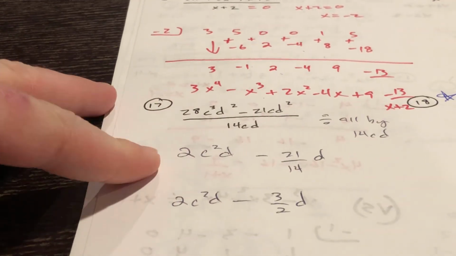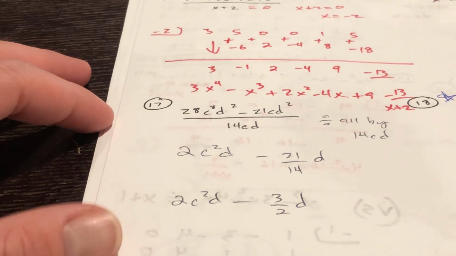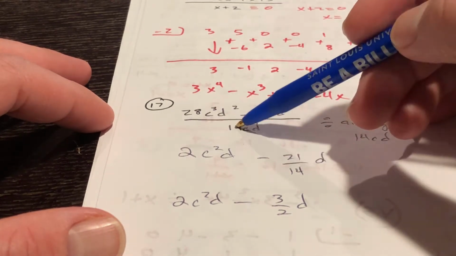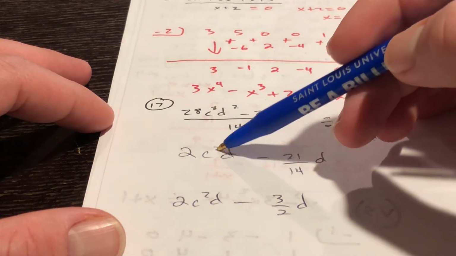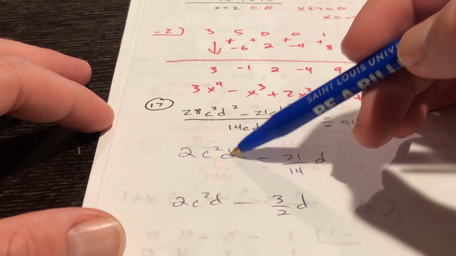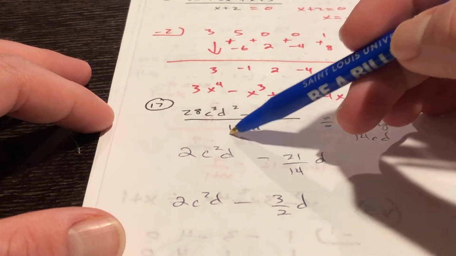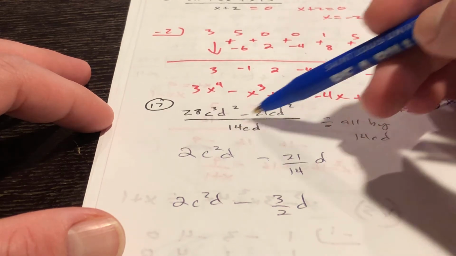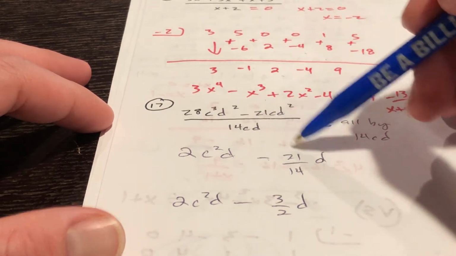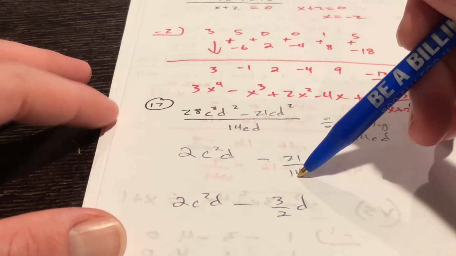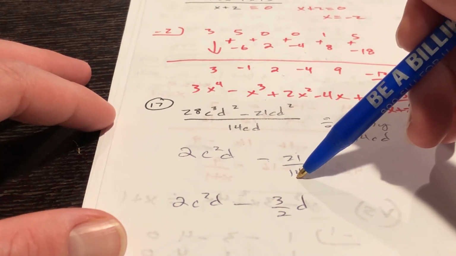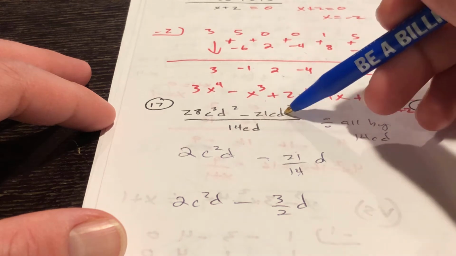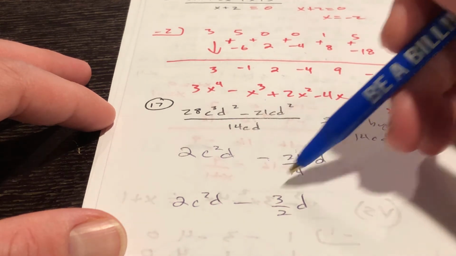On 17, you're going to divide everything by 14CD. 28 divided by 14 is 2. Take a C away, C squared. Take a D away, D. Minus, 21 divided by 14 is 1.5, no decimals. So actually, I'm just going to write it 21 over 14 because I'm dividing everything by 14, C, and D. Take the C away. Take 1 D away. 21 over 14 is 3 over 2.